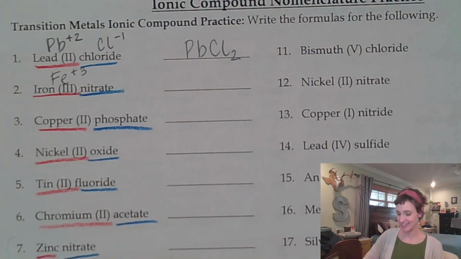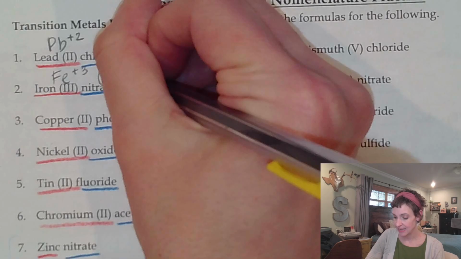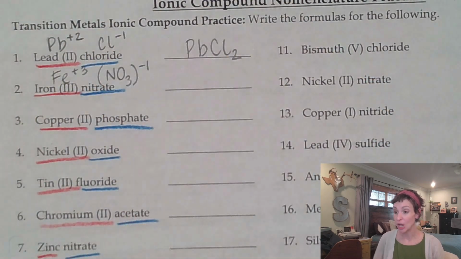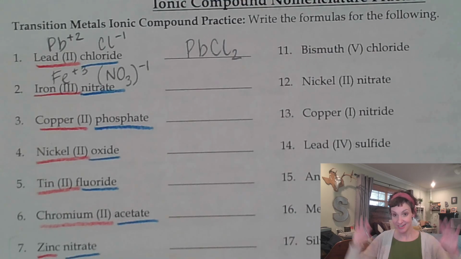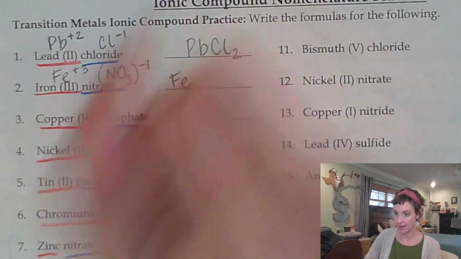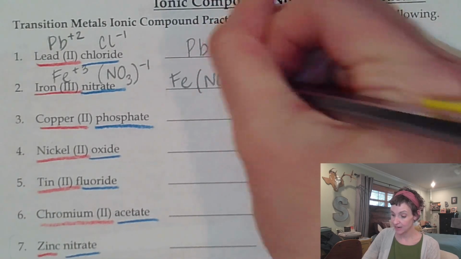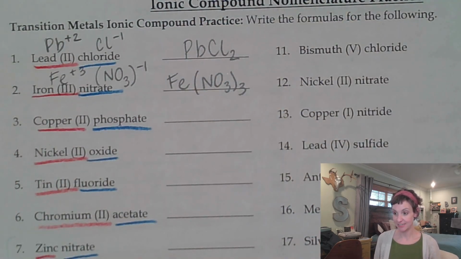Okay, iron with a +3 charge. Nitrate, polyatomic ion. Remember, polyatomic ions in parentheses. NO3 overall has a -1 charge. Take those numbers down. I have 1 iron then, and I have 3 nitrates. Cool.